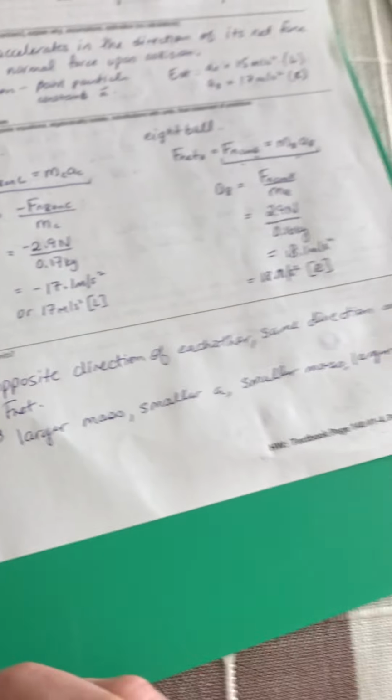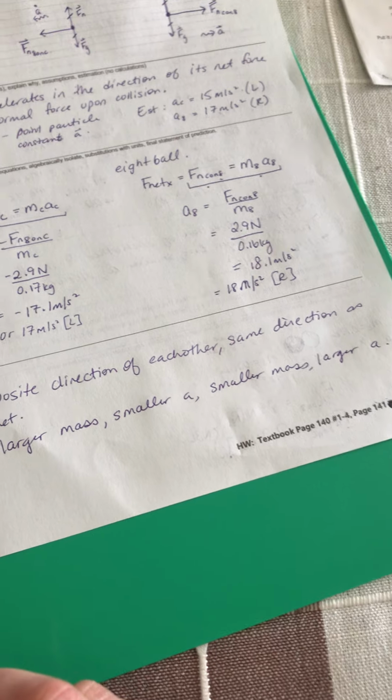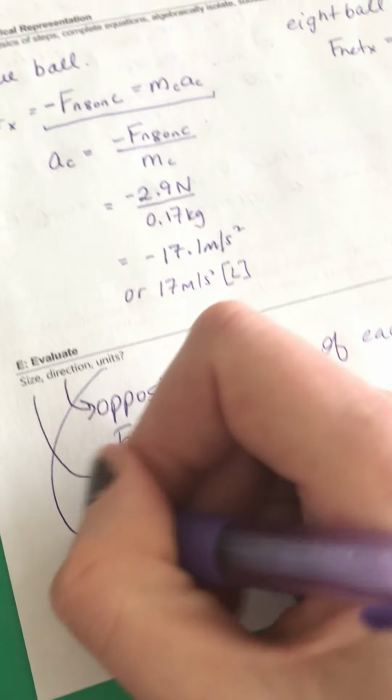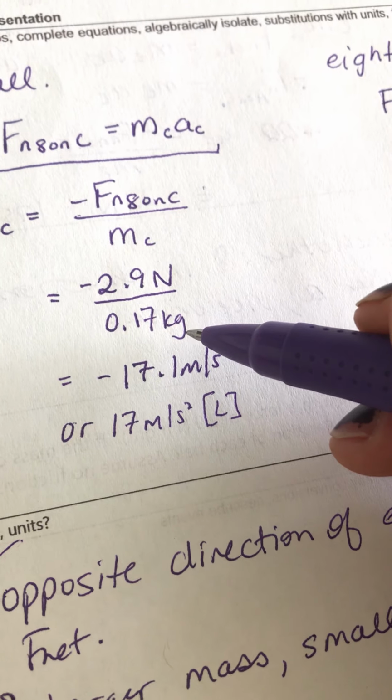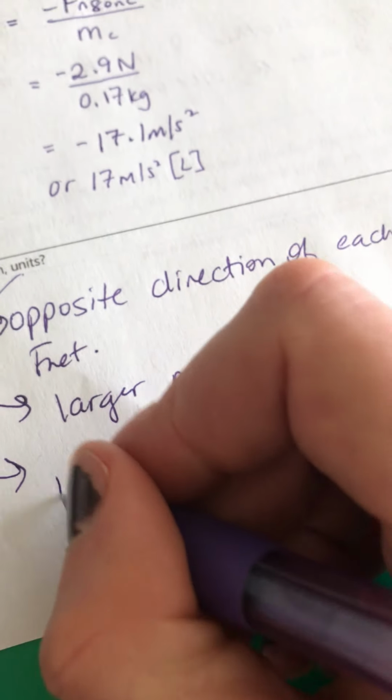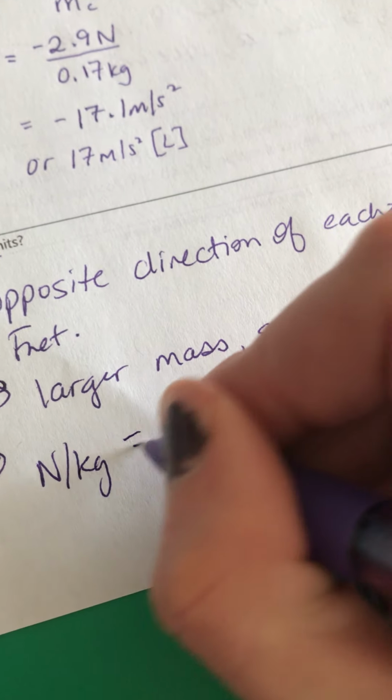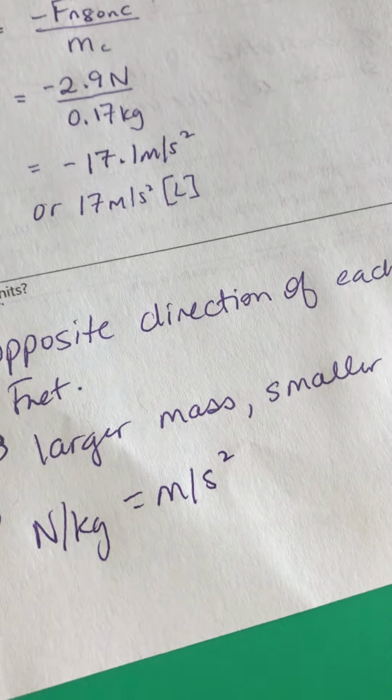Right, so larger mass, smaller acceleration, smaller mass, larger acceleration. And then finally our units, when we sub them in, it was newtons per kilogram, and that gave us meters per second squared. And as before, we know that those two sets of units are equivalent.